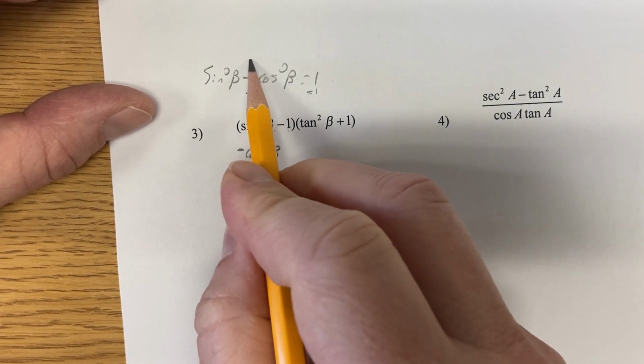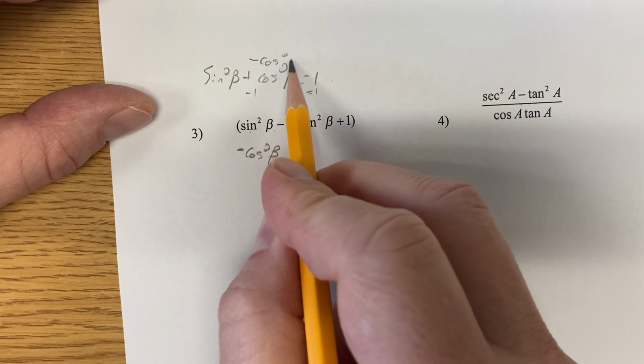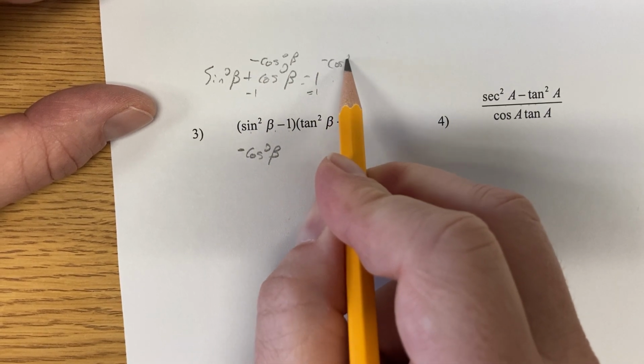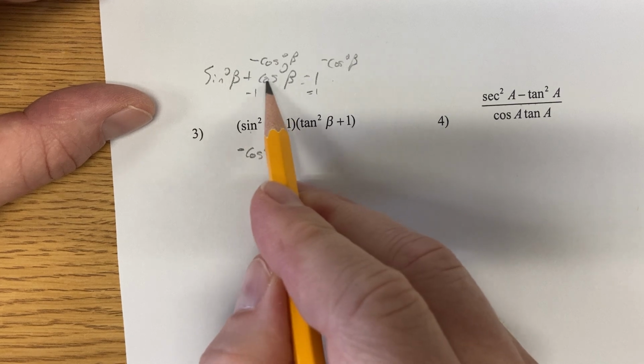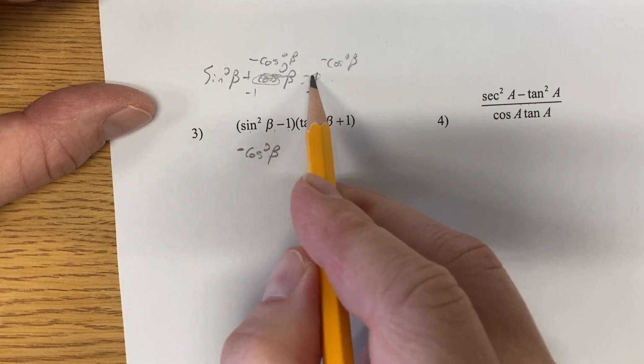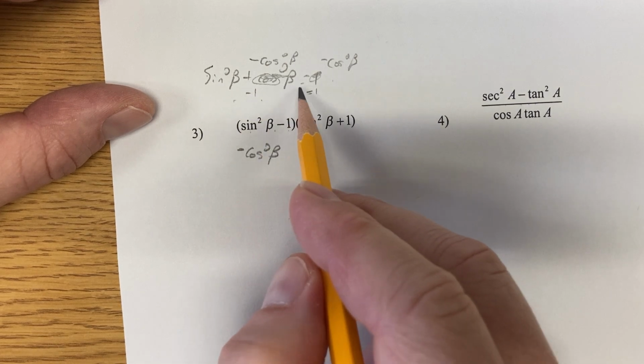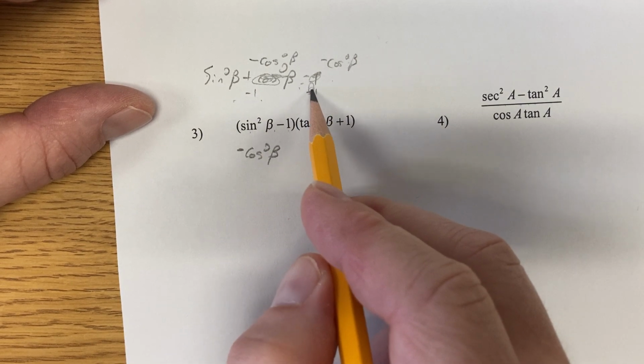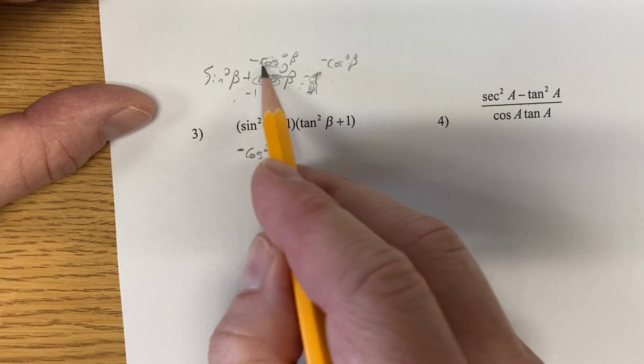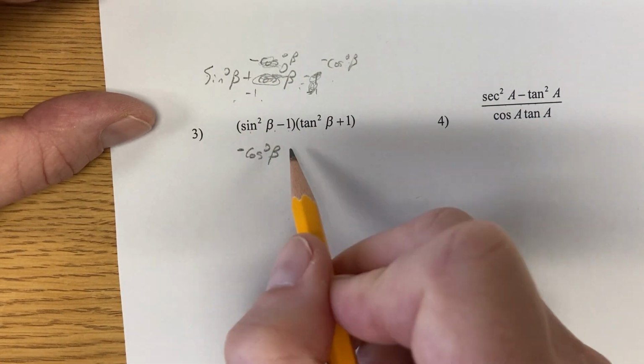You'd have to subtract away this cosine squared and bring it over here, okay? And so that gets rid of it from this side. The minus 1 gets rid of it from this side, so you can see that you have sine squared minus 1 equals negative cosine squared there. All right, so that's a little sneaky. You've got to be careful there.